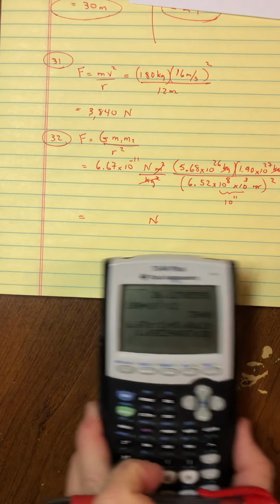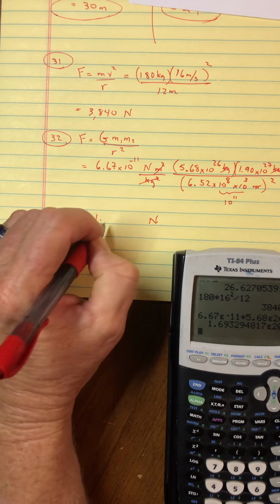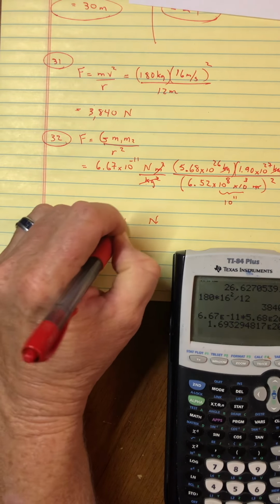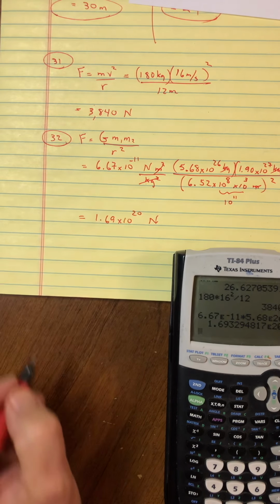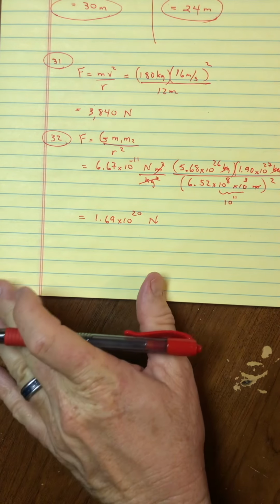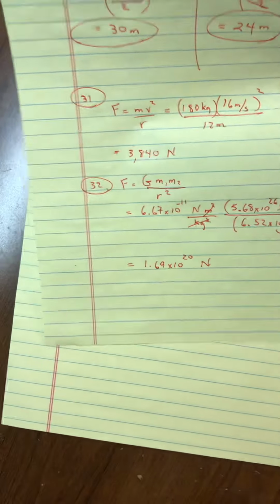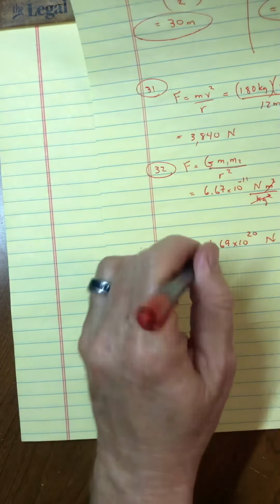Enter. All right, and I get a force of 1.69 times 10 to the 20th newtons. So there's the one and only free response on the universal law of gravity. The other ones were having two.